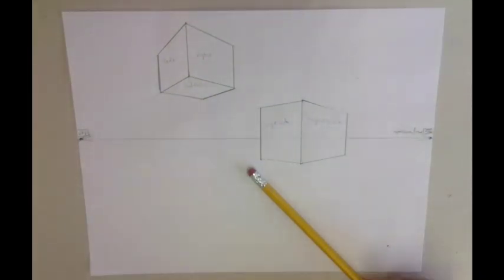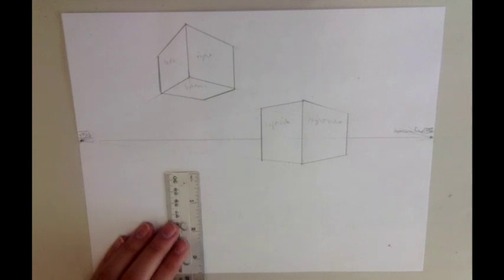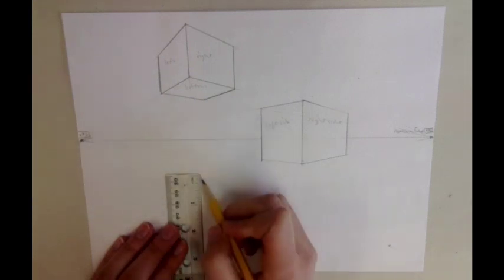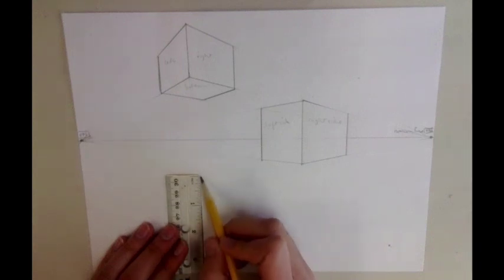Let's try a box that is below the eye level or below the horizon line. We start with the same steps of drawing a vertical line. The taller you draw the line or the longer you draw it, the larger your object is going to look.